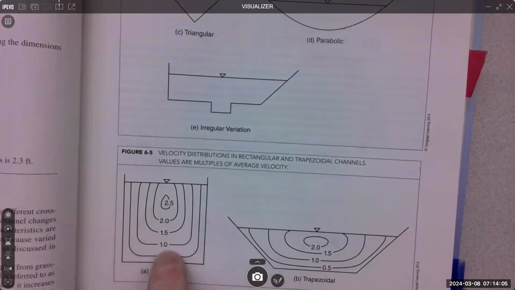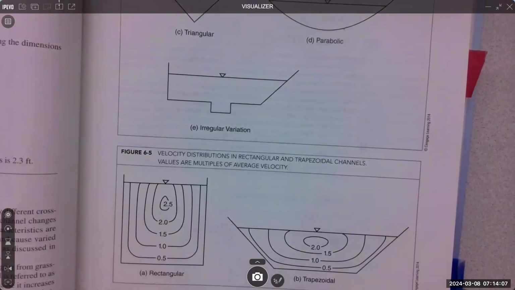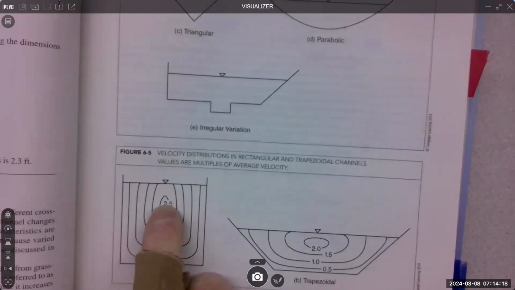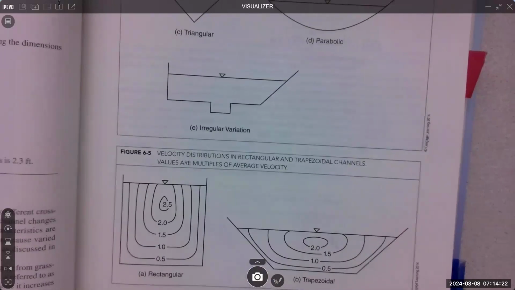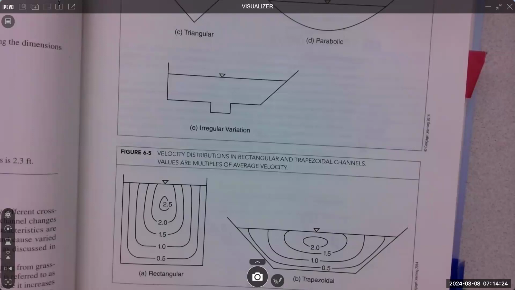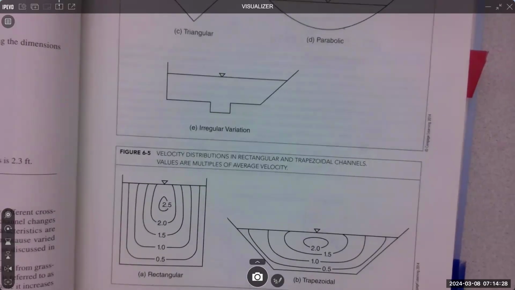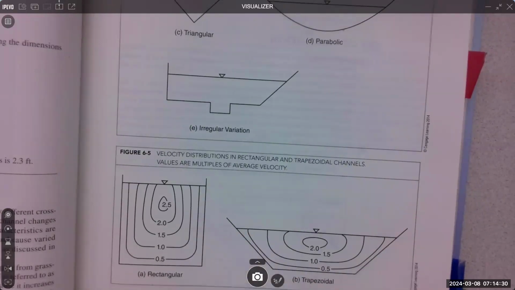So then there's a gradient from the geometric center towards the critical depth height, which is the maximum velocity up in this region, right? And then as you move away and get next to the concrete, a lot of these are concrete, some are metal, some are dirt, those are very rough surfaces and the velocity goes to zero.